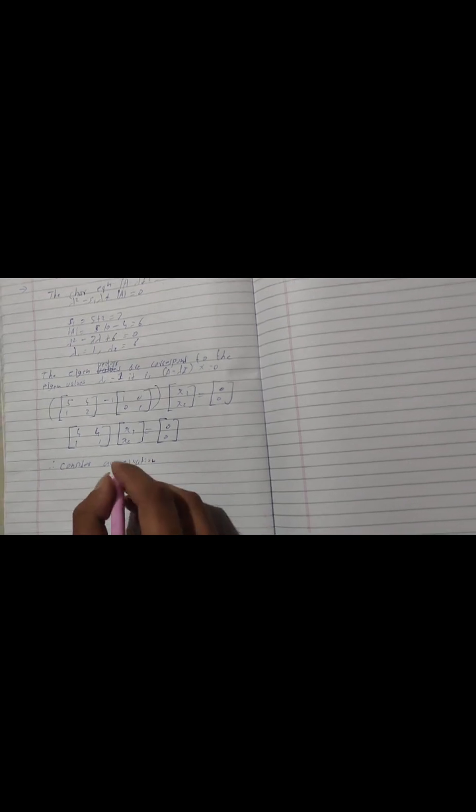Then afterwards we can consider an equation: x1 plus x2 is equal to 0, and x2 is equal to t, x1 plus t is equal to 0.